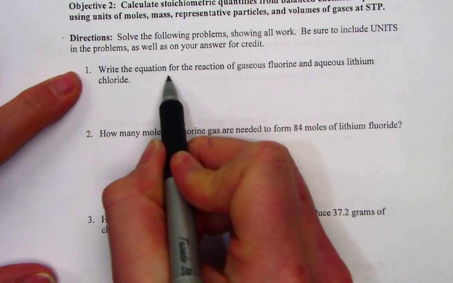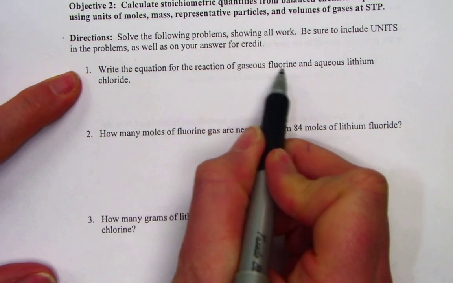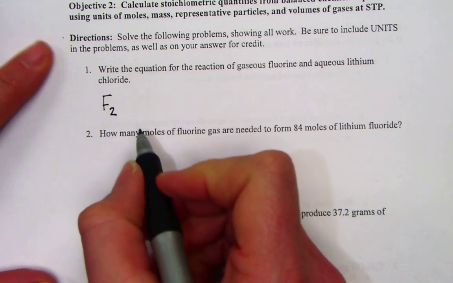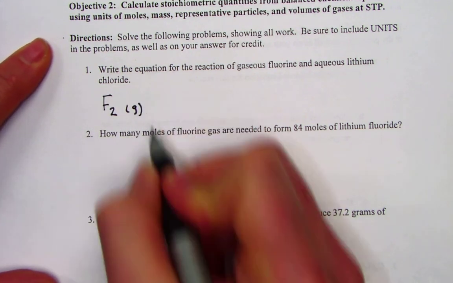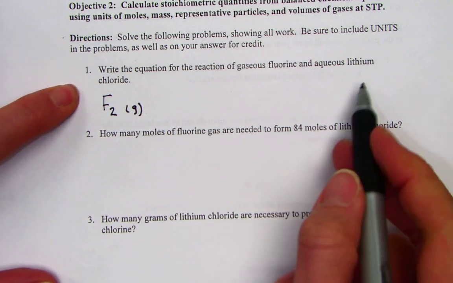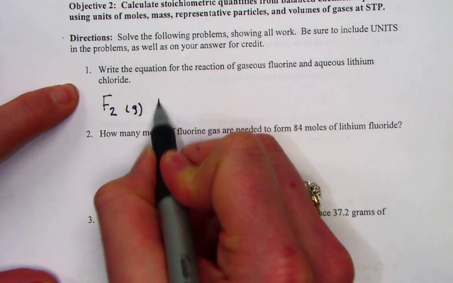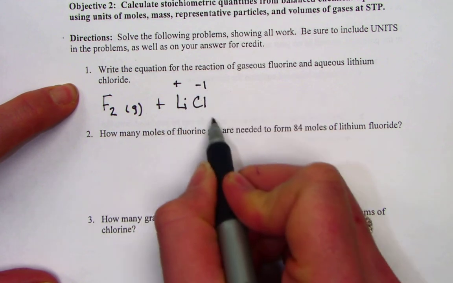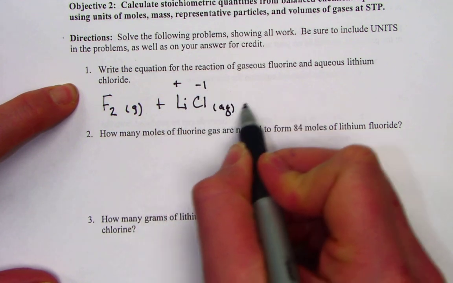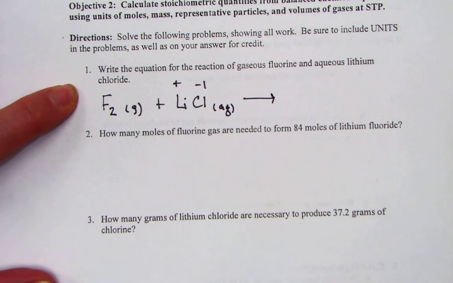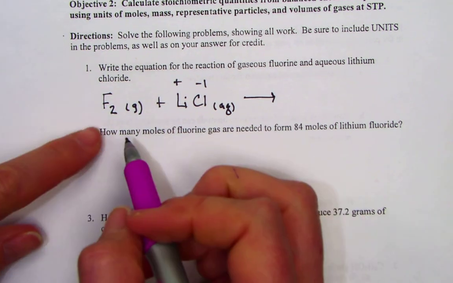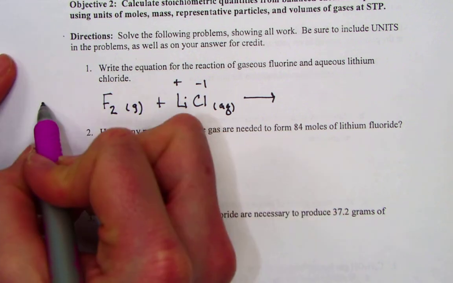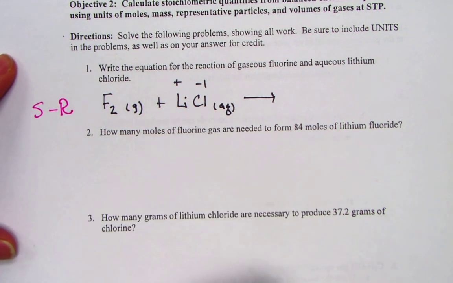We want to write an equation for the reaction of gaseous fluorine. Fluorine is F2, belongs to the Lucky 7 Club, and I'll put the little gaseous sign next to it, with aqueous lithium chloride. Lithium who's a +1, chloride who's a -1, so we write that LiCl. This pattern of chemical change says we have an element reacting with a compound. Element plus compound is known as a single replacement pattern.